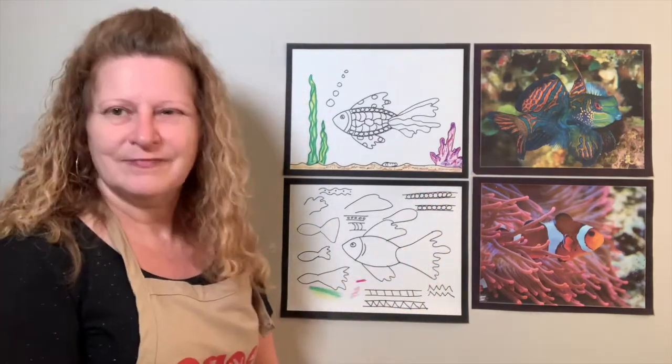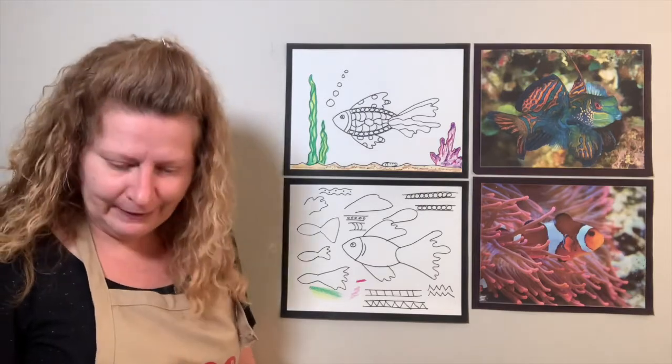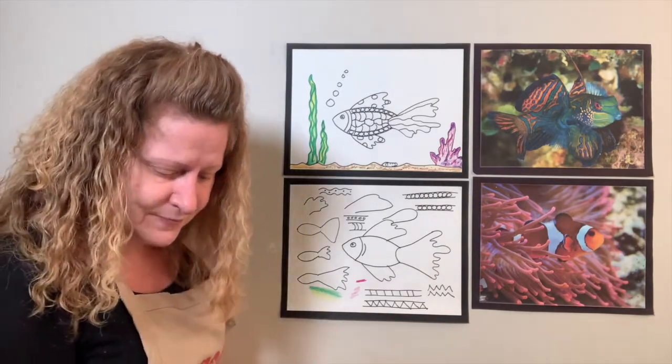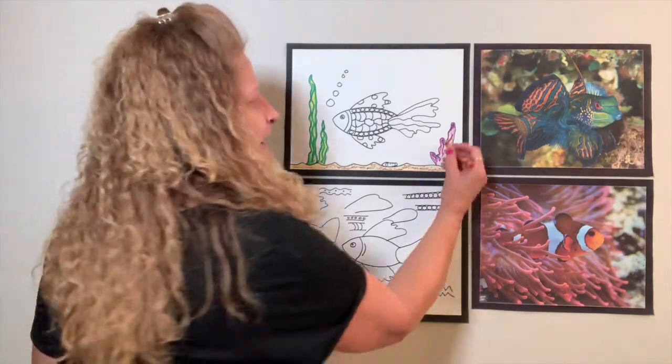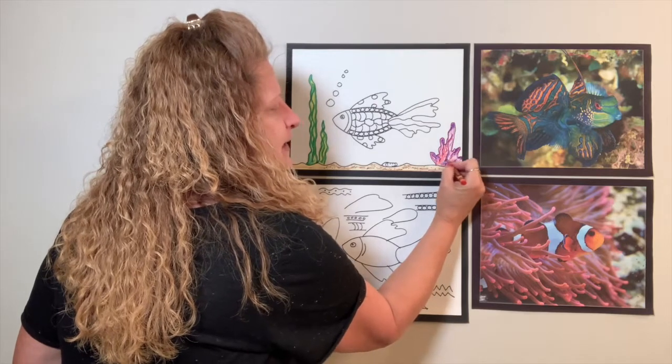Right, now I have 2 colors, but you know what? Why not? Why could I not add another color? So I want to add a 3rd color to my seaweed. And I think I might want to add a little bit of orange. So this is sort of a red-orange.